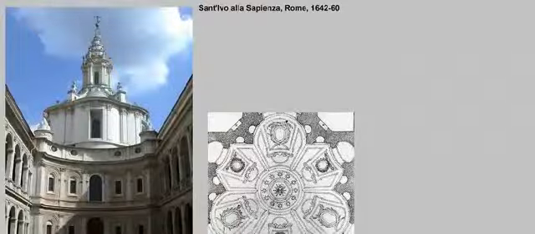And moving on to look at one of Borromini's most famous and celebrated examples, this is Sant'Ivo alla Sapienza, which is also in Rome, and it dates 1642 to 60. And I think if you look closely at this building, you can see that some of these ideas we just looked at in San Carlo alle Quattro Fontane are really continued in this building and have reached a sort of maturity.